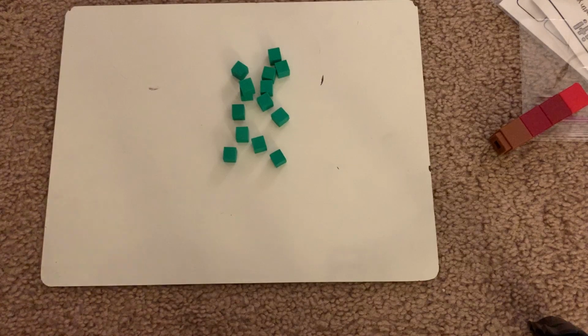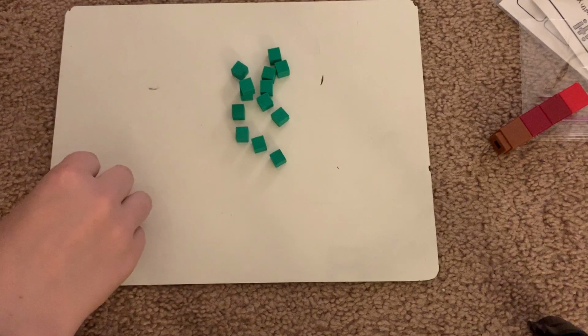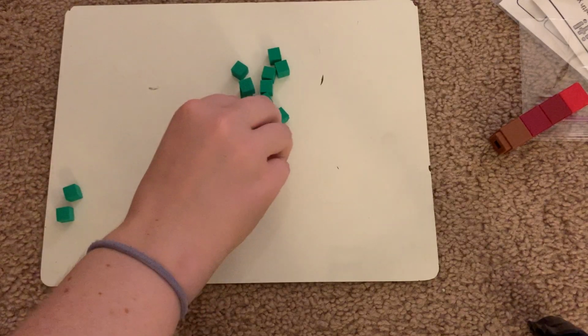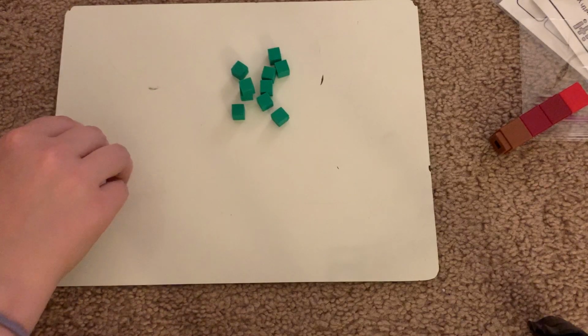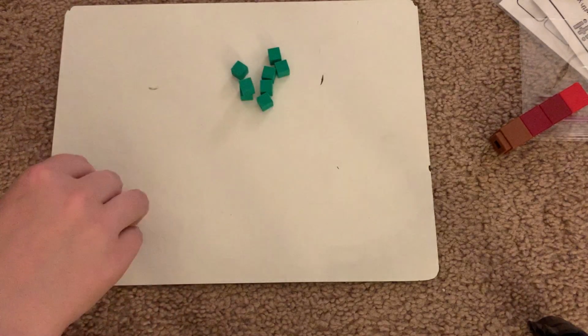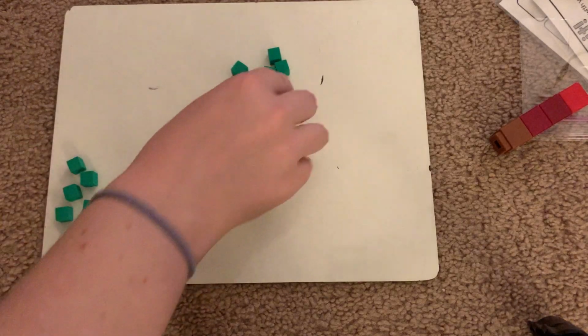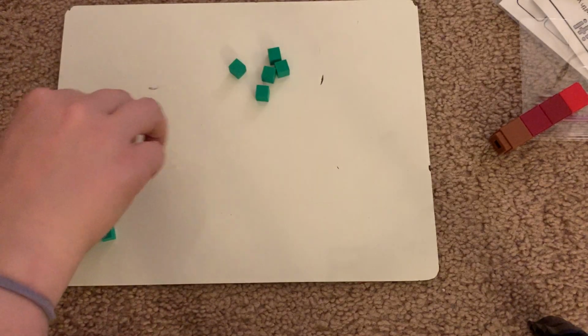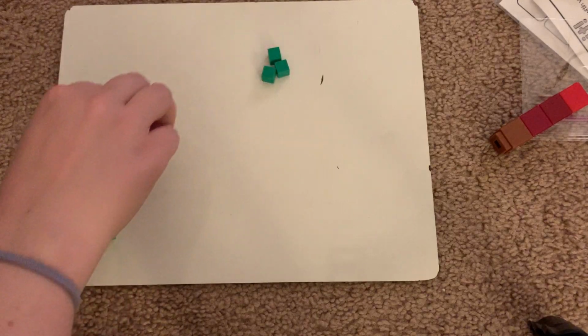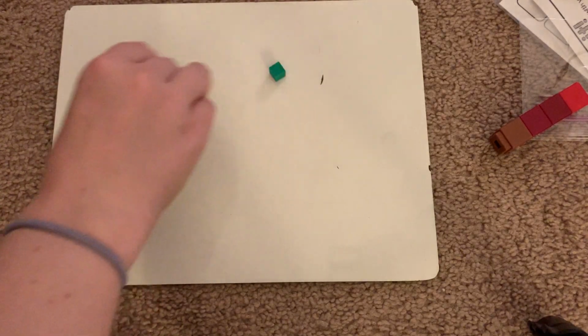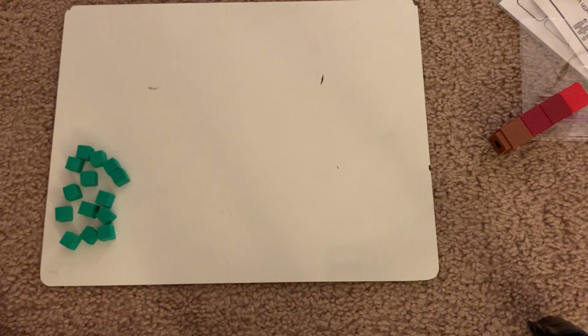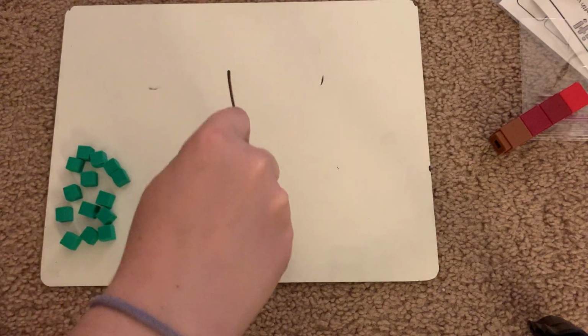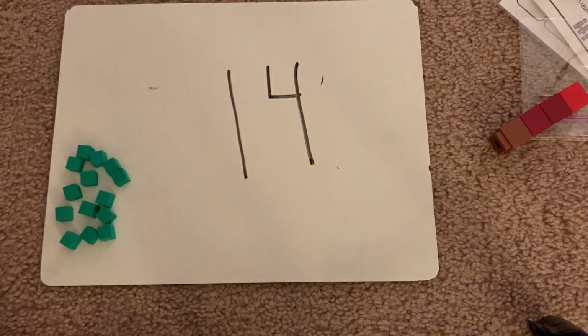I've taken some away. We're going to count these cubes and do the same thing again. 1, 2, 3, 4, 5, 6, 7, 8, 9, 10, 11, 12, 13, 14. Can you write the number 14? 14 would be the 1 first, and then a 4. There's the number 14.